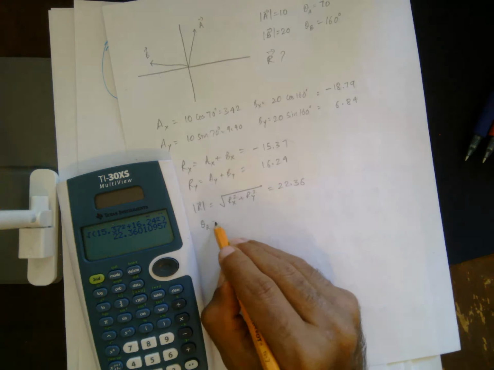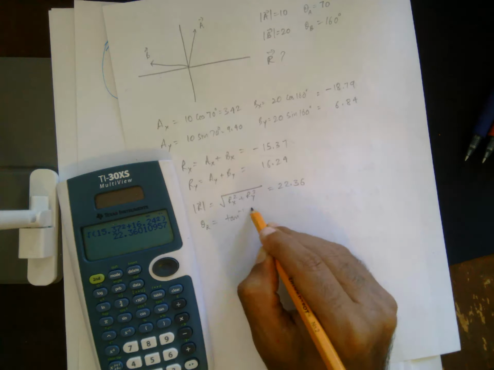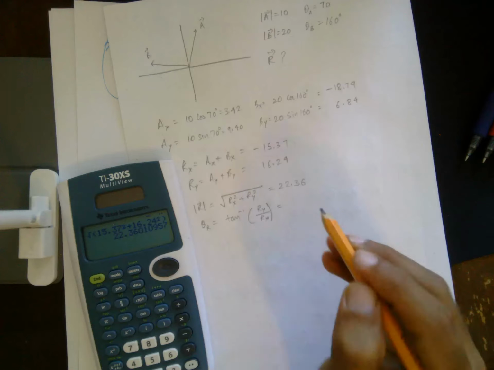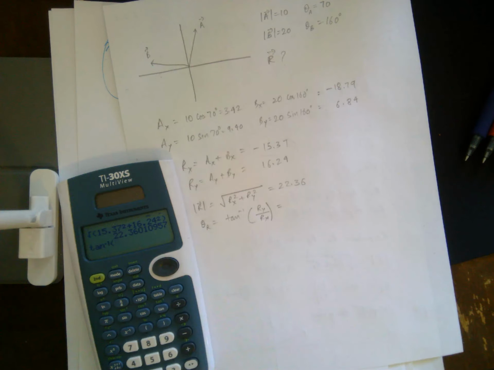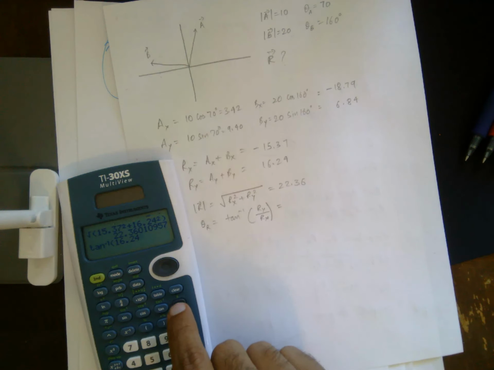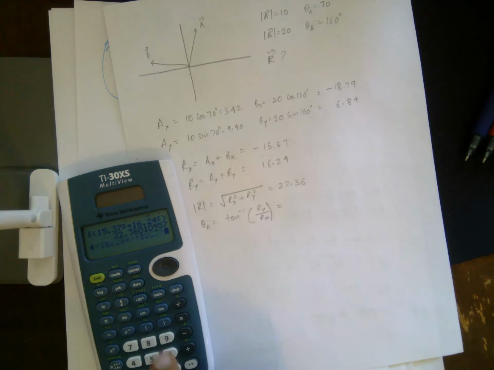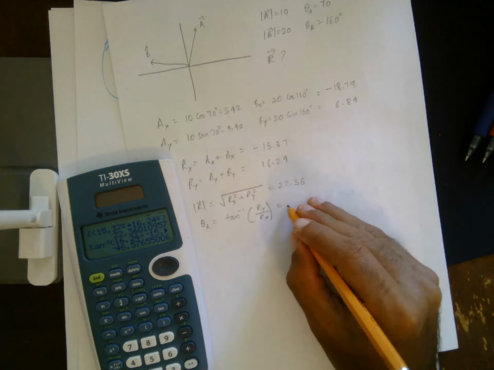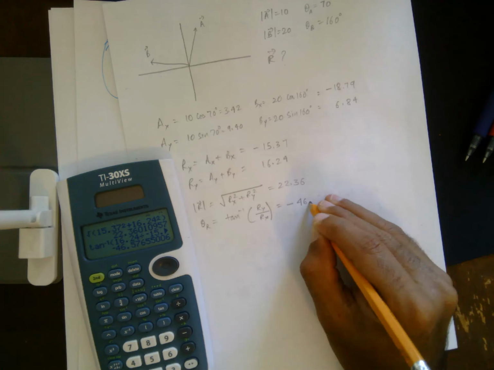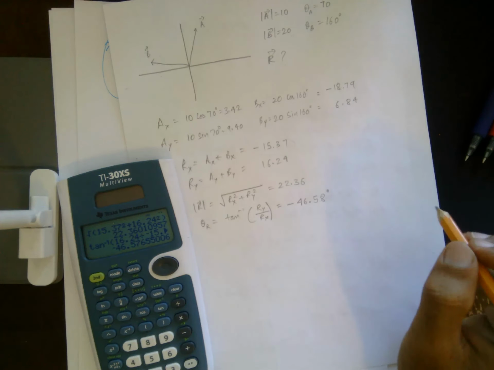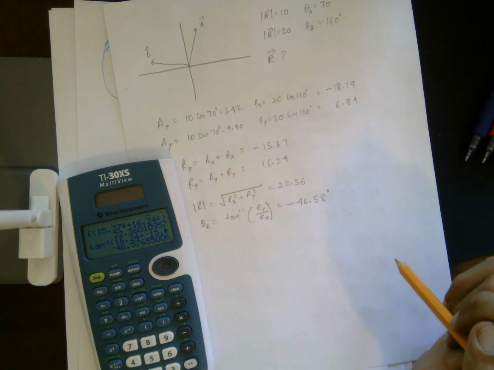And then the angle is tan inverse of Ry over Rx, which becomes tan inverse of 16.24 divided by, here you have to include the negative. Now, negative 46.58 degrees. Now here we have to do a little bit of work.